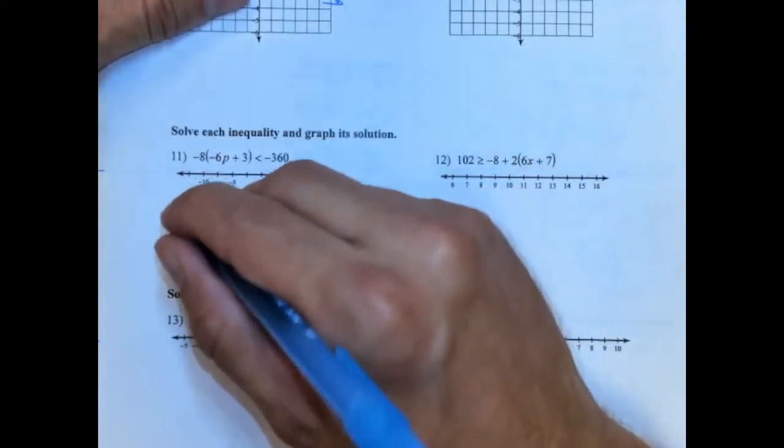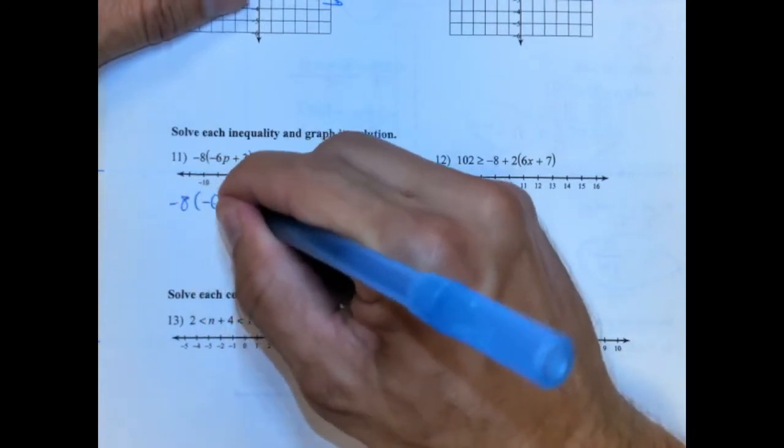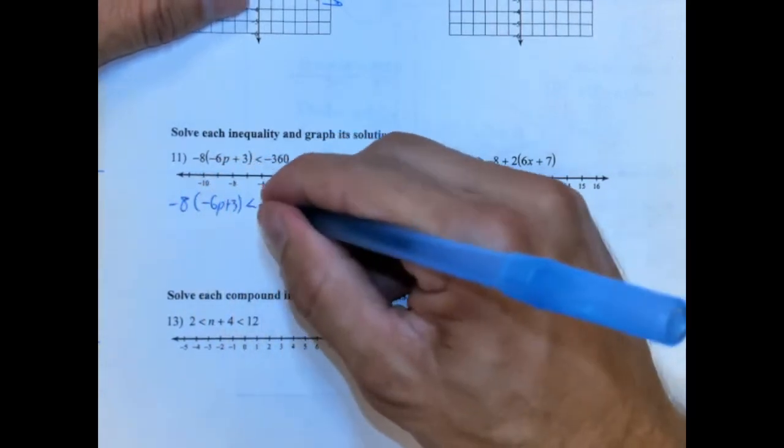All right, so I have to rewrite this. I hate it when these stack like this. So I'll try to do this in time. I might run out of time. Negative 8 minus 6p plus 3 is less than negative 360.